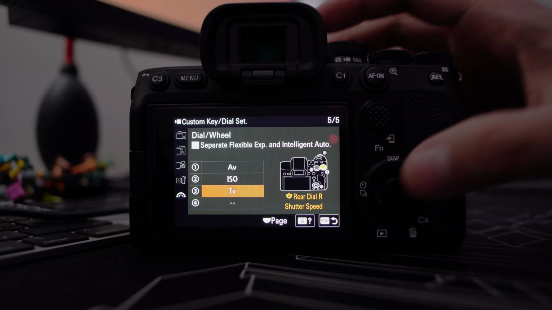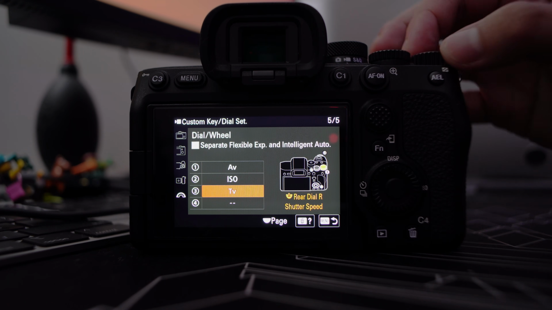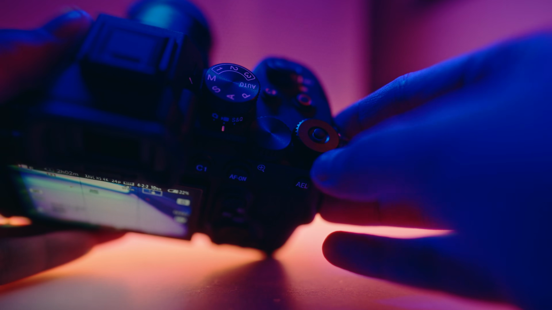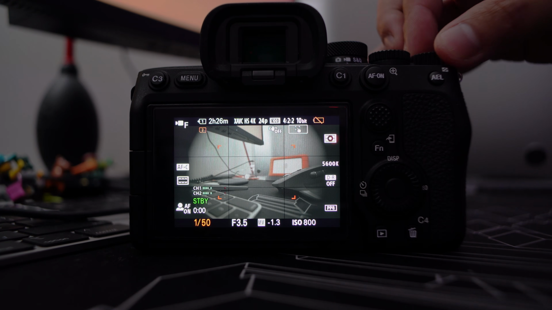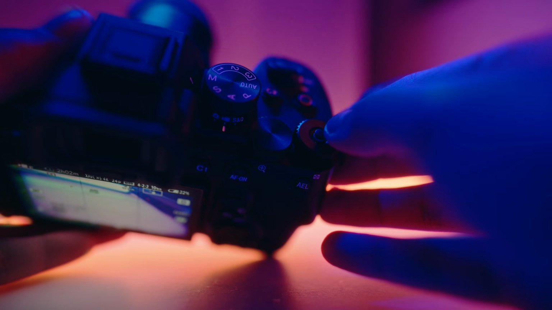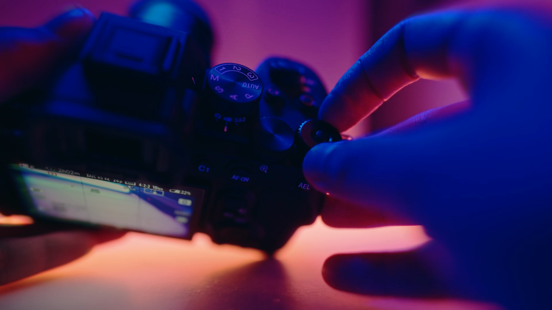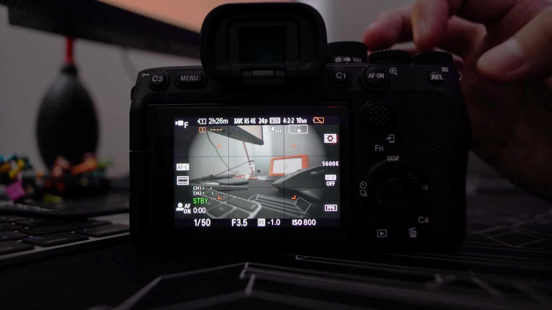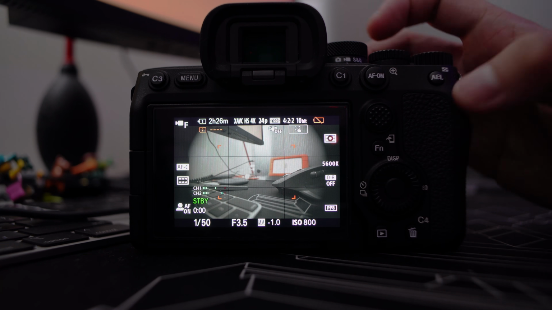So we don't want to be shooting and accidentally changing your shutter speed or whatever you have this set on. Since I barely change the shutter speed, I set this to the shutter speed dial with a lock on, because now I can change my shutter speed, right? If I wanted to change it to 125, then go back to 50. And with this on, I don't have to worry about my shutter speed changing unless I unlock it with this little dial lock.